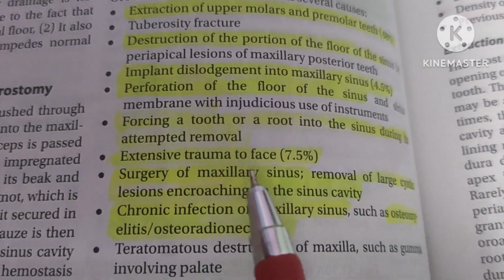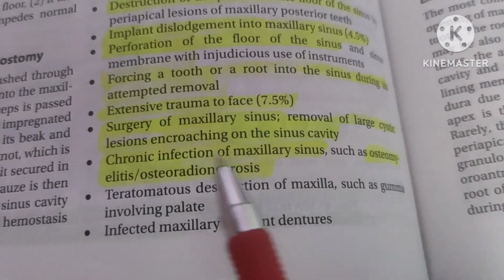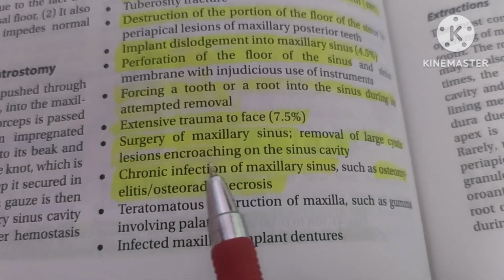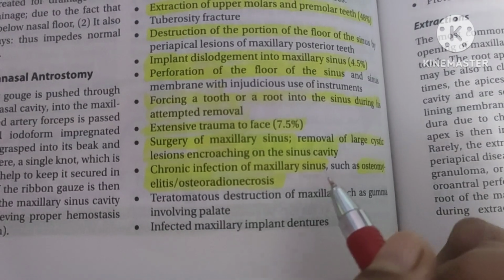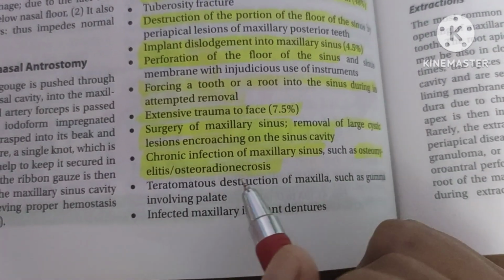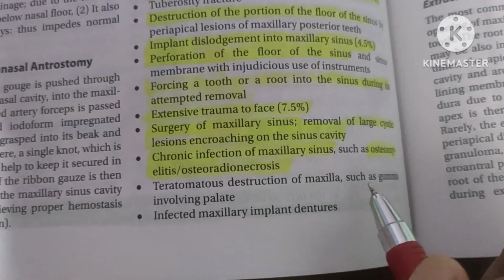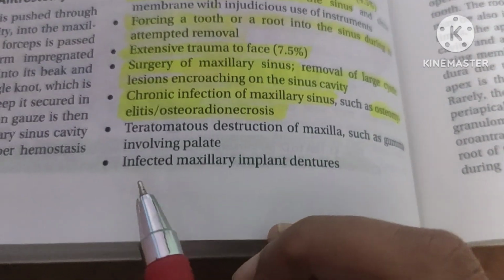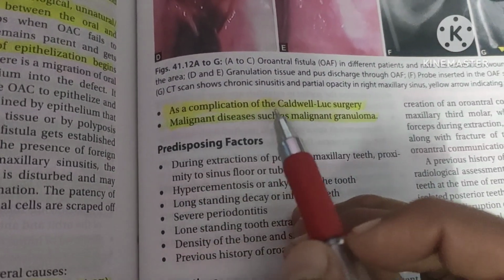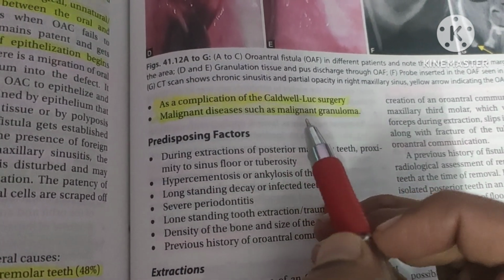Similarly, extensive trauma to the face, surgery of the maxillary sinus, removal of large cystic lesions encroaching on the sinus cavity, chronic infection of the maxillary sinus such as osteomyelitis, osteoradionecrosis, teratomatous destruction of the maxilla such as a gumma involving the palate, infected maxillary implant dentures, as a complication of Caldwell-Luc surgery, or malignant diseases such as malignant gland tumors.